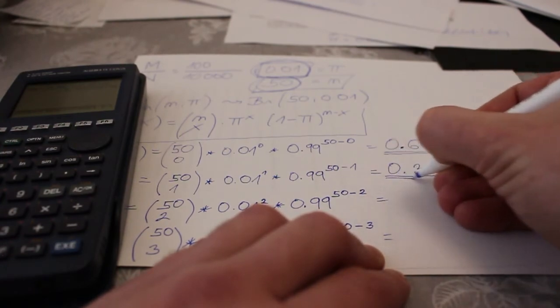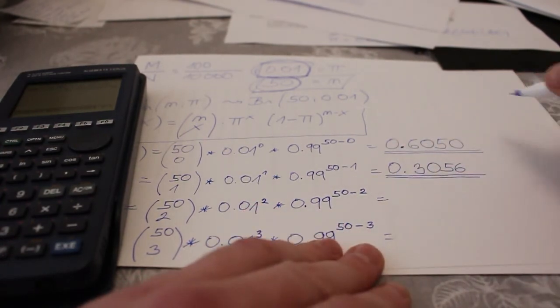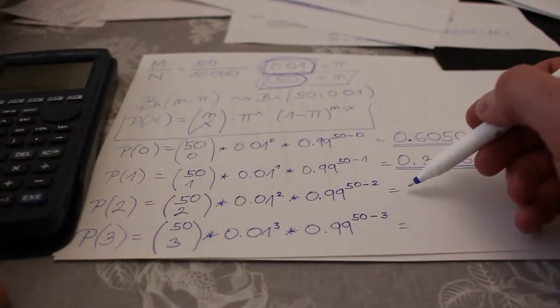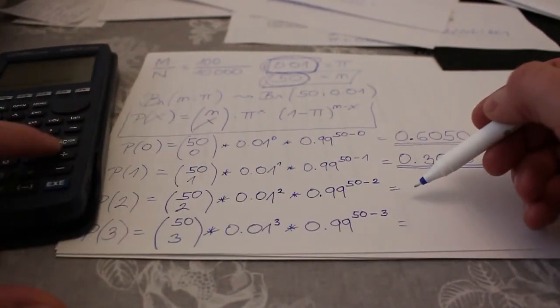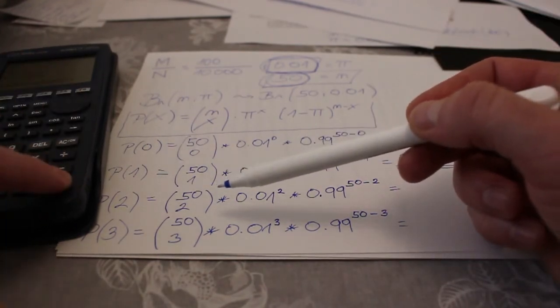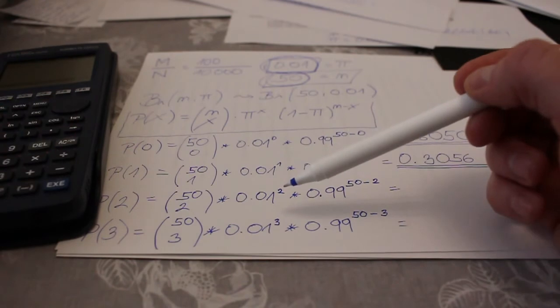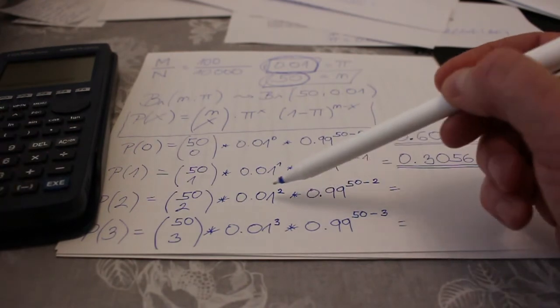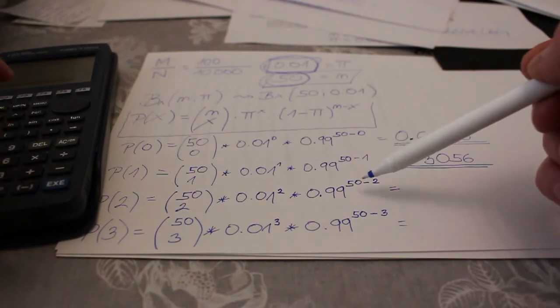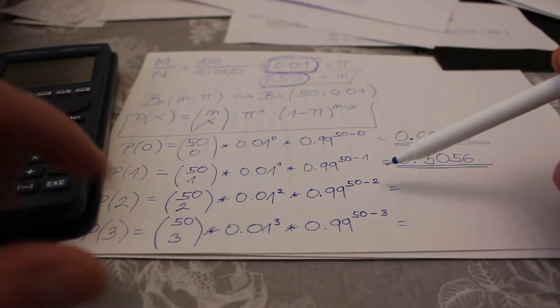So this is probability that you will find one left-handed person in this selection. Yes? And we can continue. 50 combination number 2 times 0.01 powered by 2 times 0.99 powered by 48.